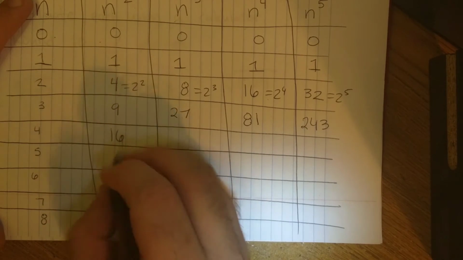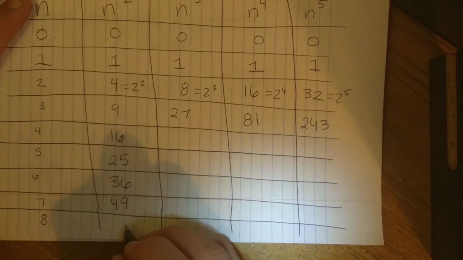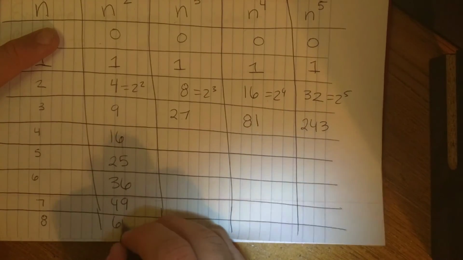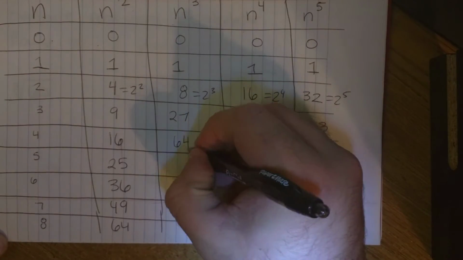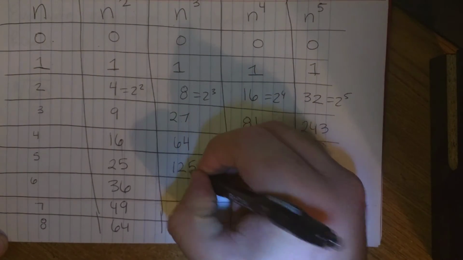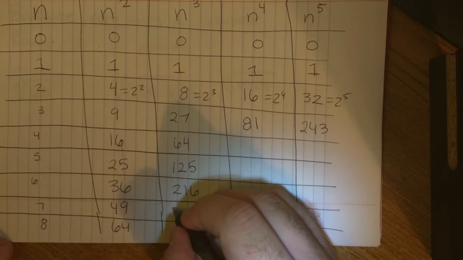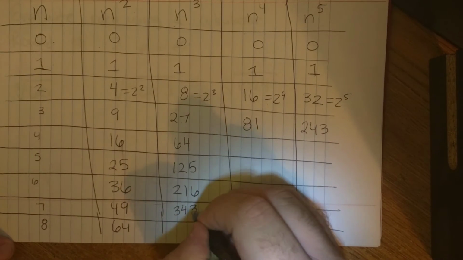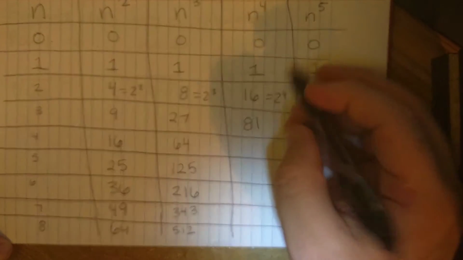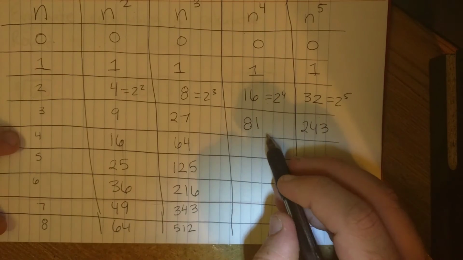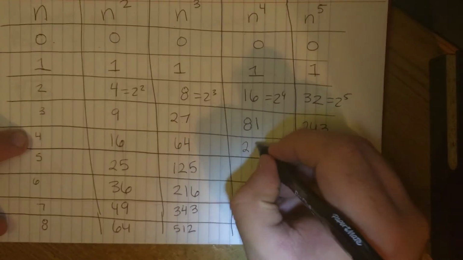So 16, 25, 36, 49, 64. Here I have 64, 125, 216, 343, 512. For my perfect fourths, for 4 it is 256.